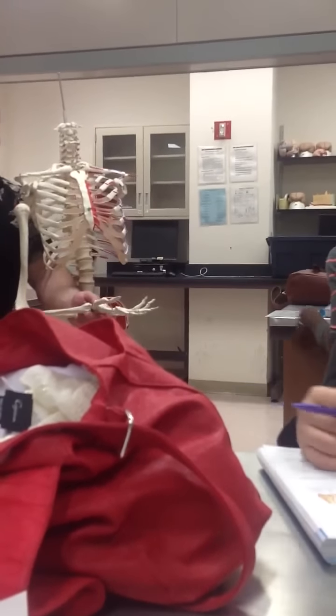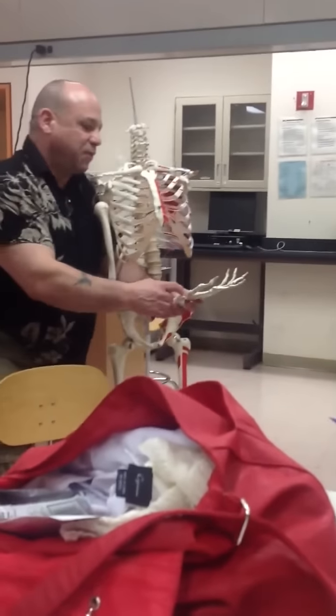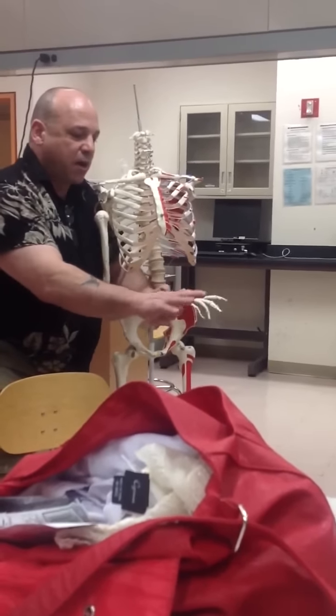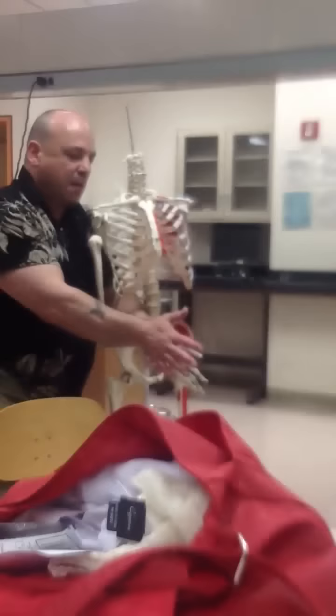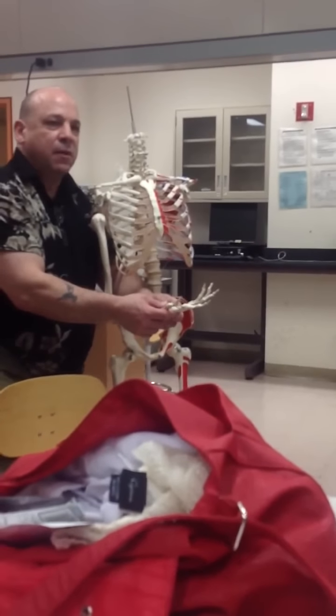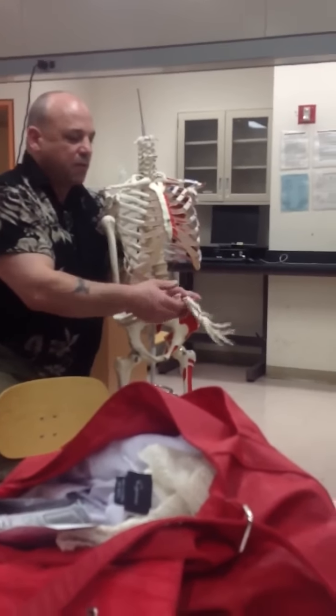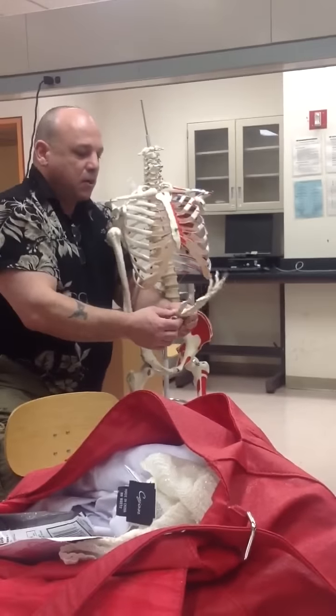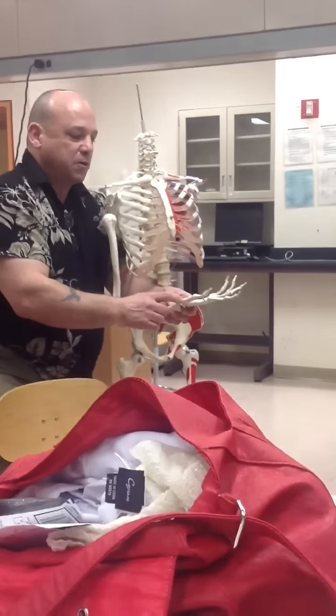Carpal bones are really not difficult if you use a silly mnemonic, another silly mnemonic I have. You have 2 rows of 4, starting from the thumb side or the radial side, whichever way you look at it, from the back or the front.